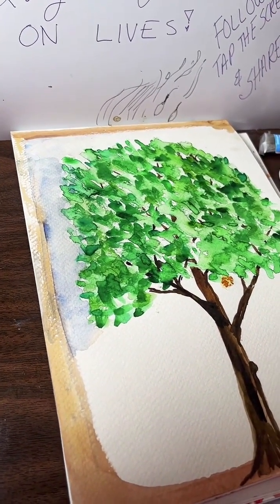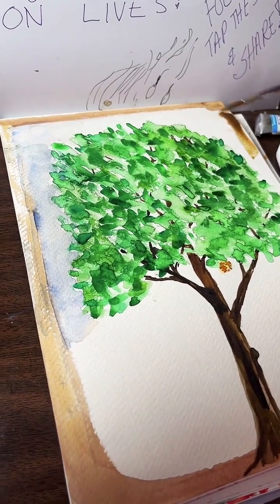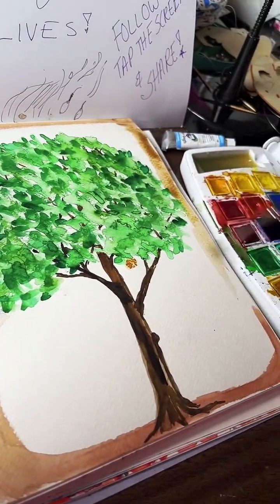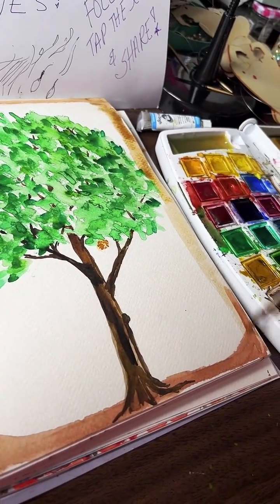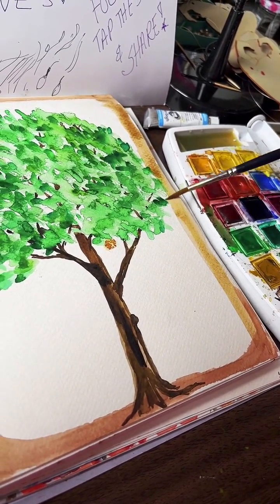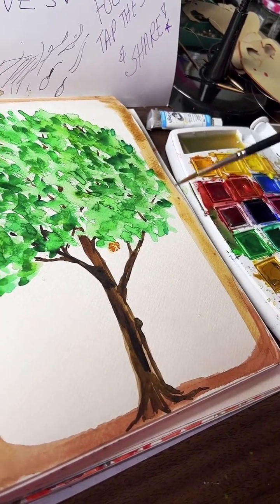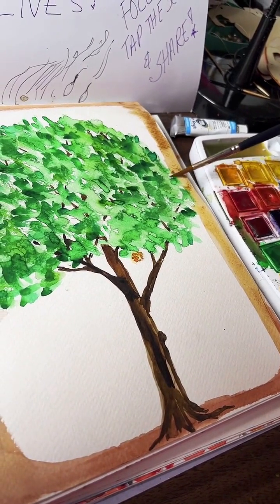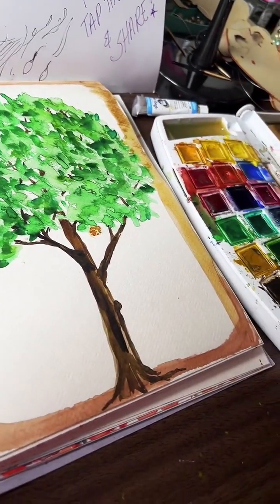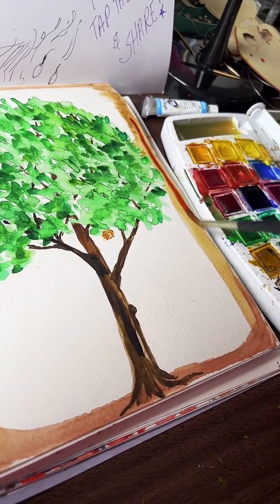Oh, I need more of this color down the side. Need to paint our frame down here. Going to give that a little bit of that red.